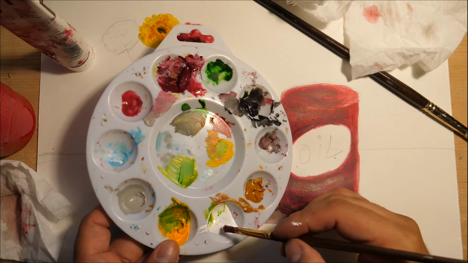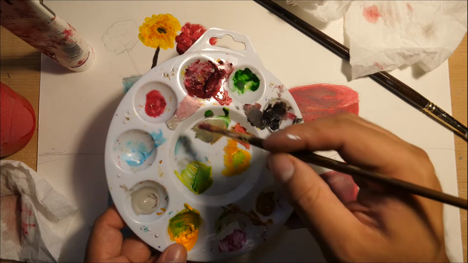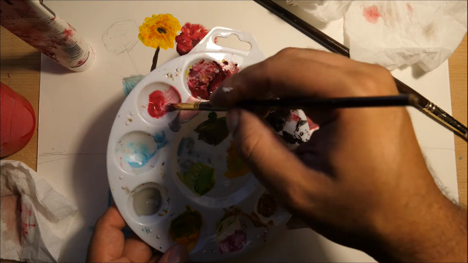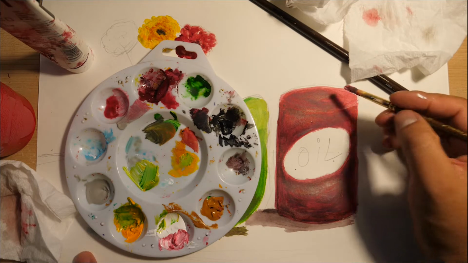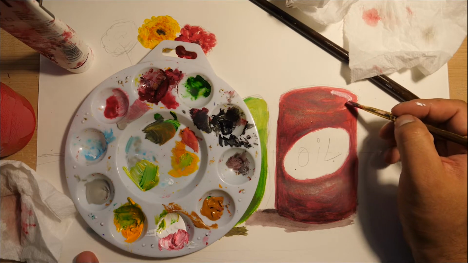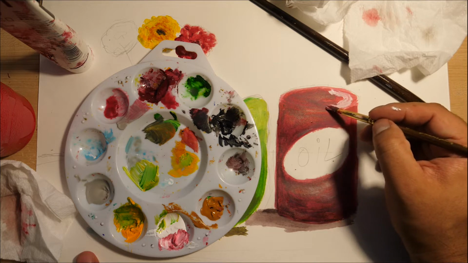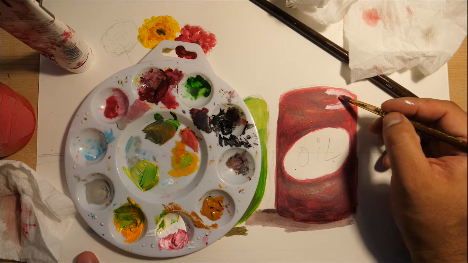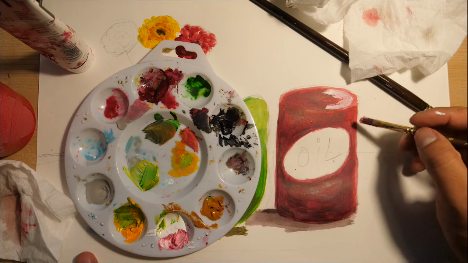Alright, so I got some white here. And as you can see, it's going to give me a tint of red. And we're going to place some of those highlights like this in a round form, because this is an oval here.